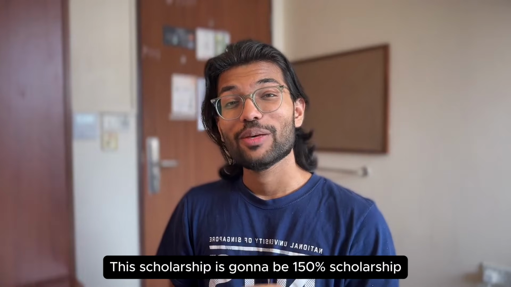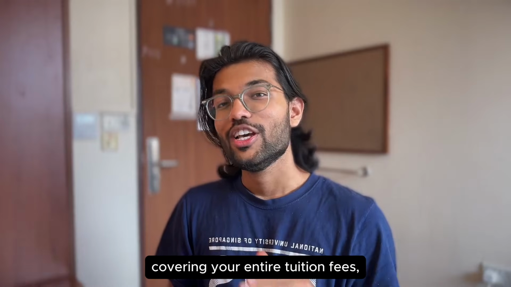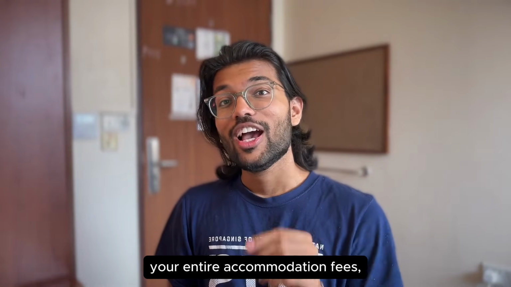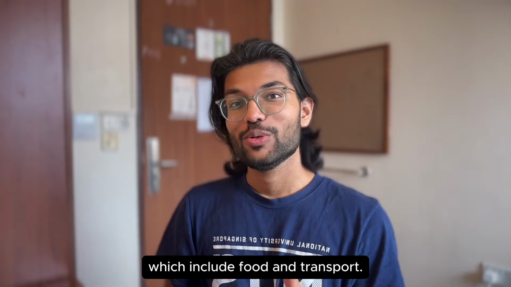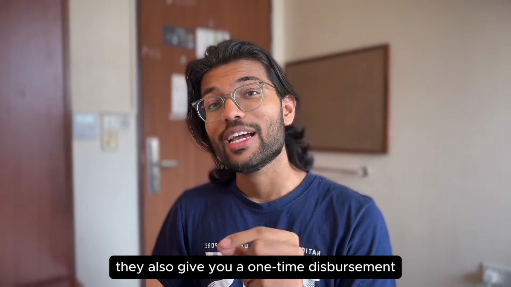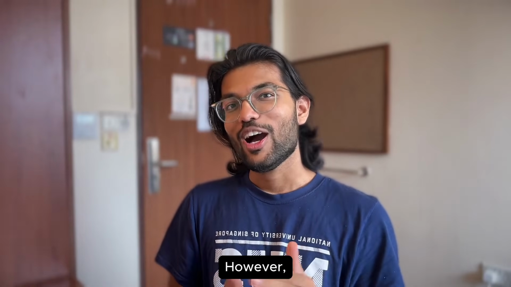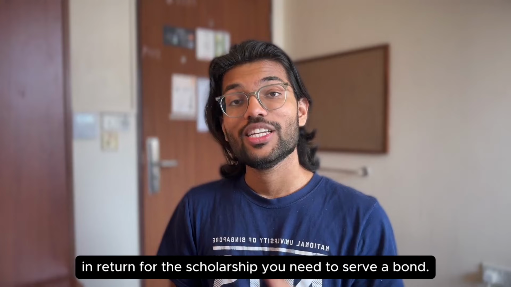This scholarship is going to be a 150% scholarship covering your entire tuition fees, your entire accommodation fees, and also your living expenses, which include food and transport. Not just that, they also give you a one-time disbursement to buy a laptop. So it's a bit crazy. However, in return for this scholarship, you need to serve a bond.